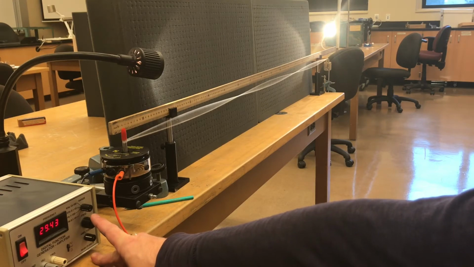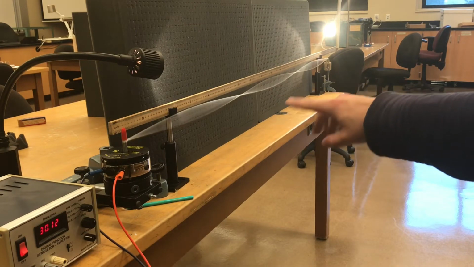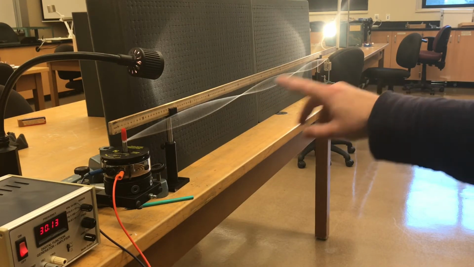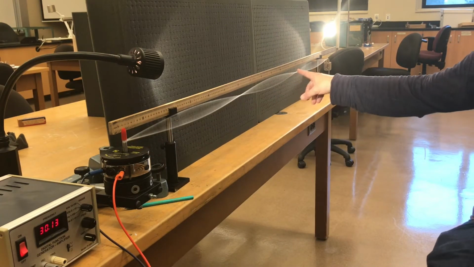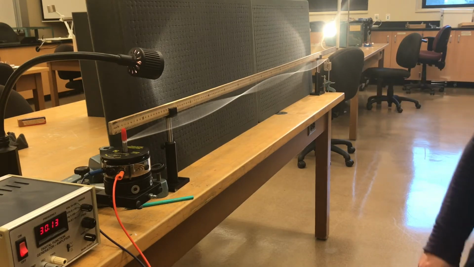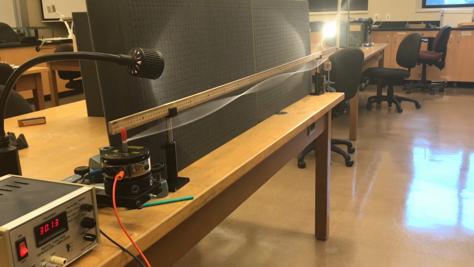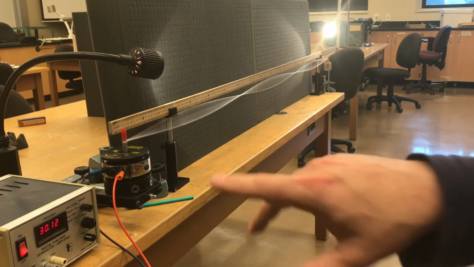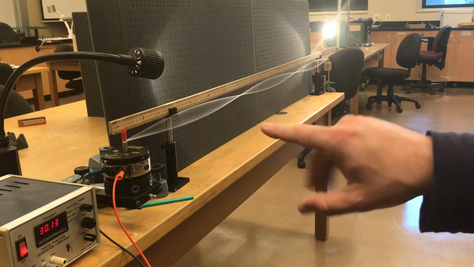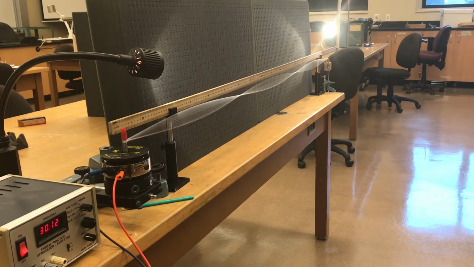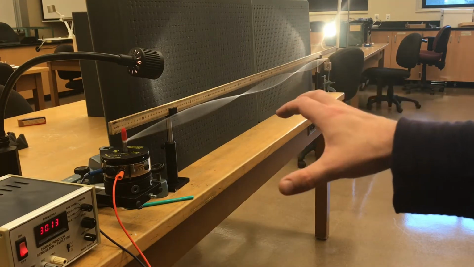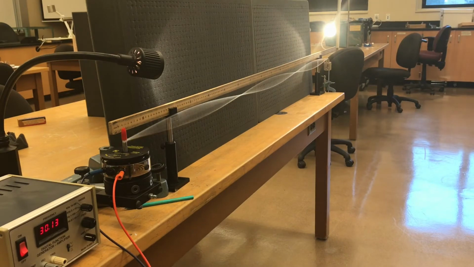And as I get up to around 30, you can see now we've got 3 antinodes and 2 nodes, well 4 actually counting the ends. So node, antinode, node, antinode, node, antinode, and node. And so now we're putting 3 waves onto the string in the time that it takes for one to go down and back. And so the way that those add together is you get this amplitude pattern that's sort of 3 half wavelengths like you see here.